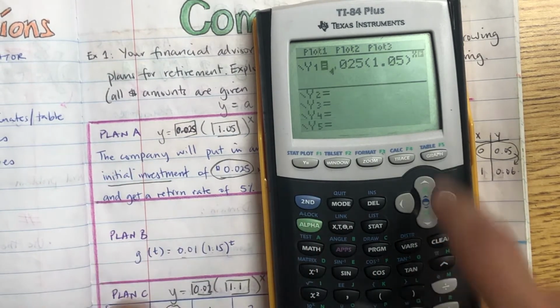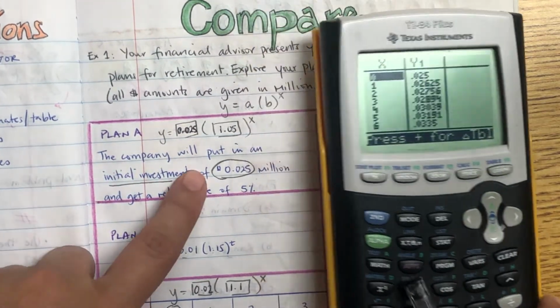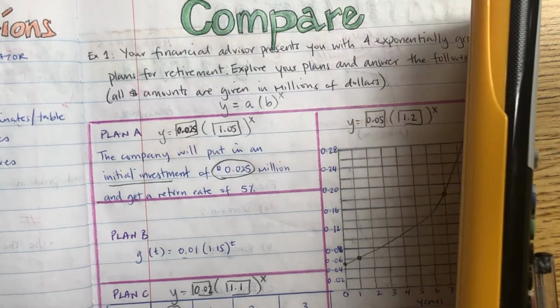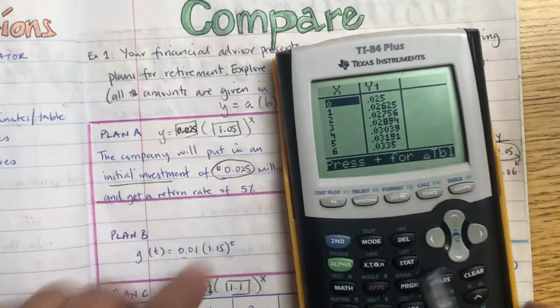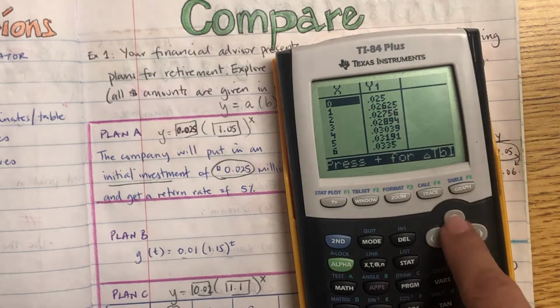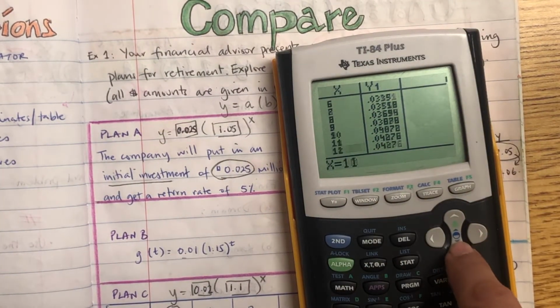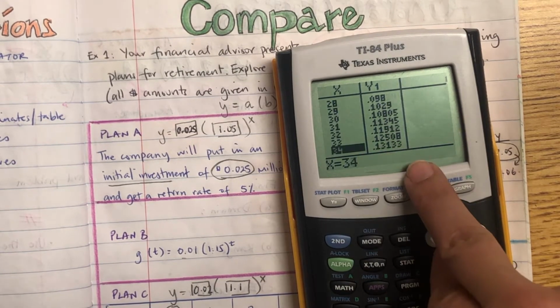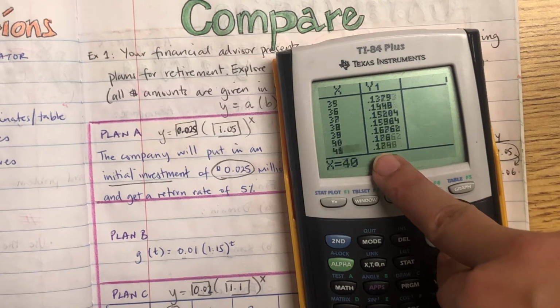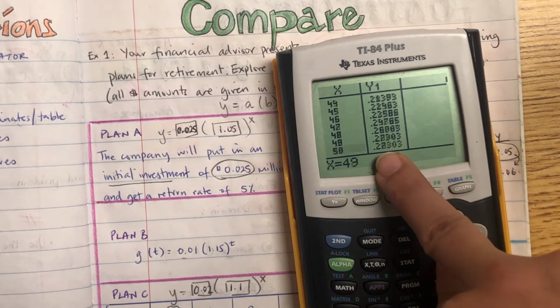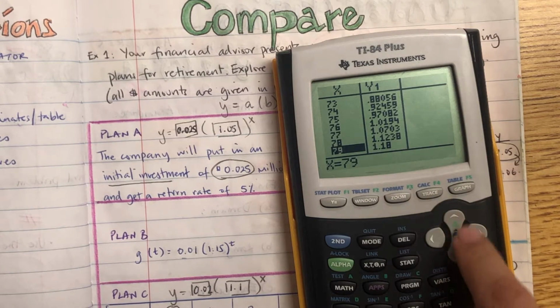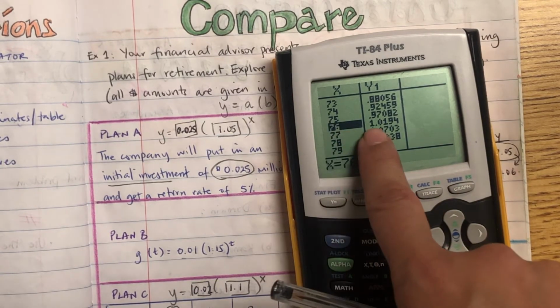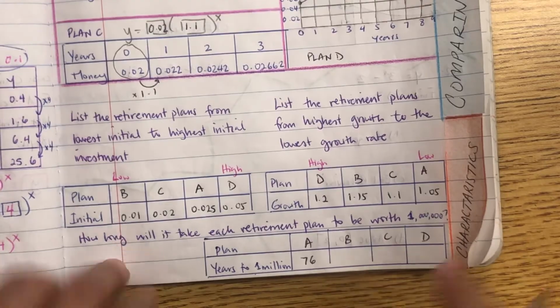You're going to hit second table so we can see, right? And I need it to be what? $1 million. So amounts are given in millions of dollars. So this is $0.025 million. So when does it get to 1? 0.5, 0.6, 0.09, 0.01. So I need it to be 1.0. 2, 3, 4, 5, 6, 7. There's one. So roughly what? 76 years for the first one.